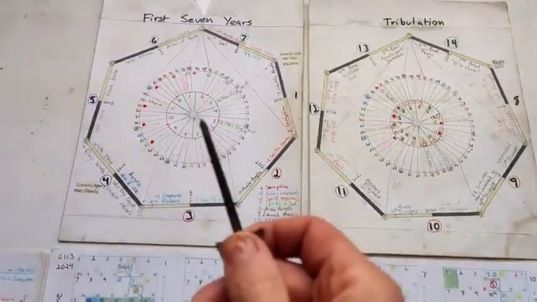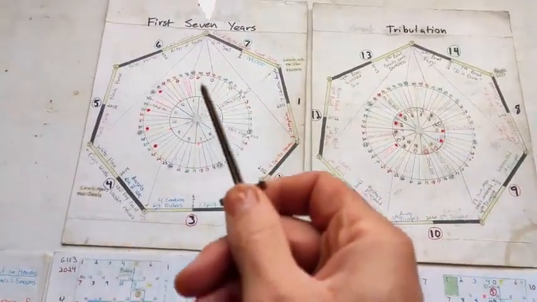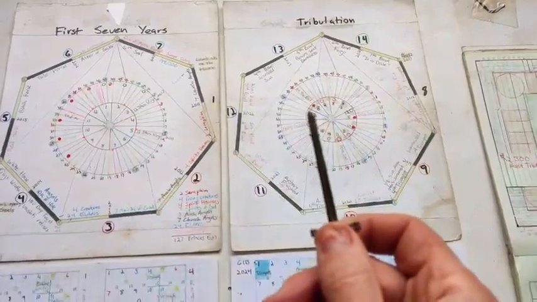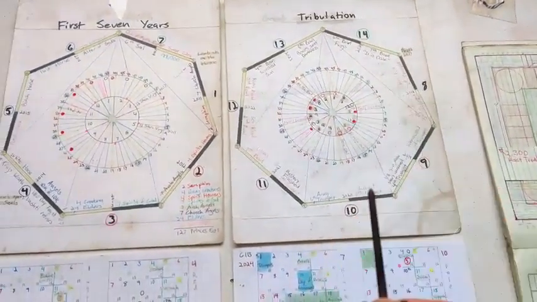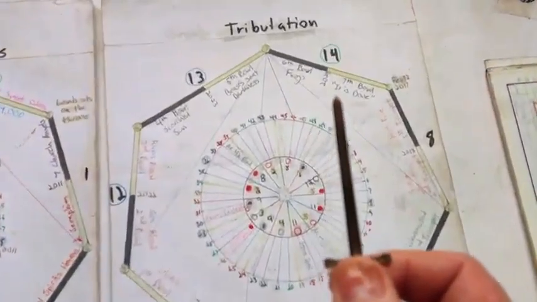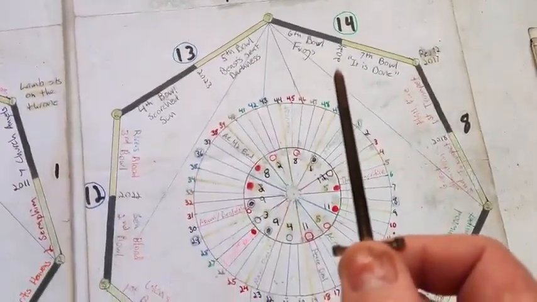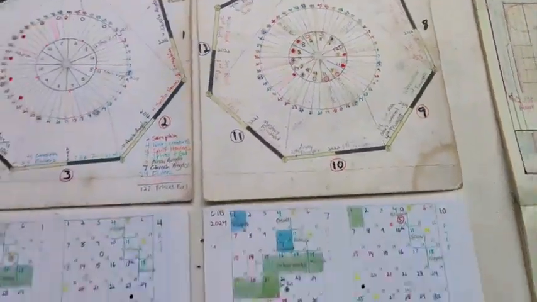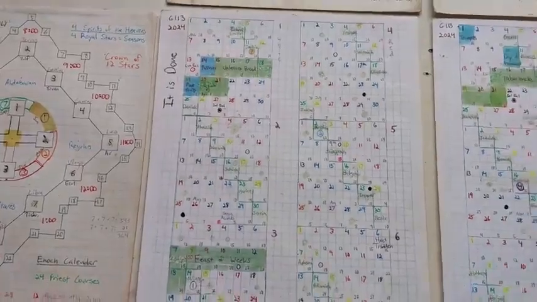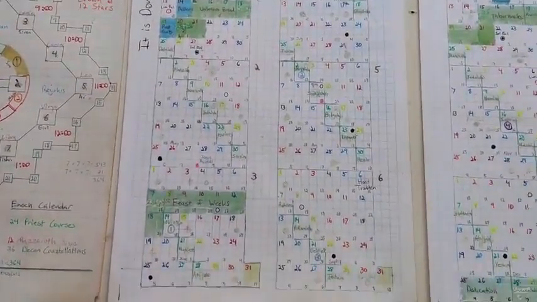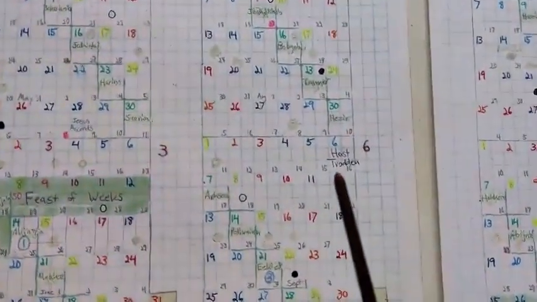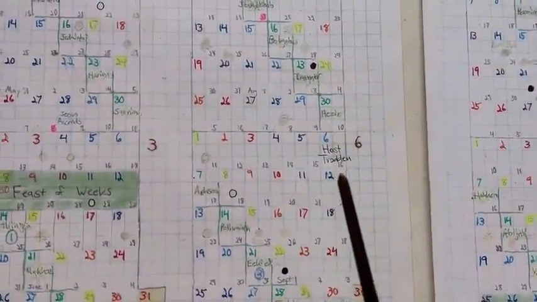So in simplified terms, we have the first 7 years, beginning at 2010. We had the tribulation starting with the woman clothed with the sun, that eclipse, and now we're arriving at it is done, and we have another solar eclipse, 2024. And that is what we're saying here. It is done, 7th bowl. We're expecting many things in the prophecy to happen. Some other things of note is something in Daniel called the host trodden.